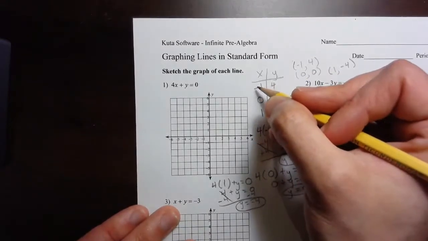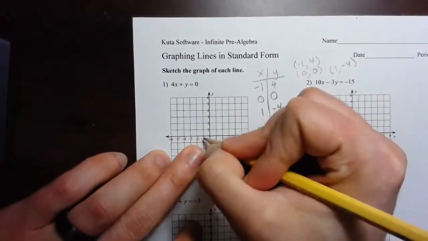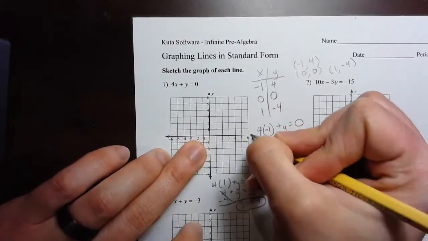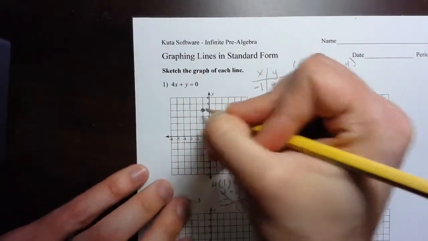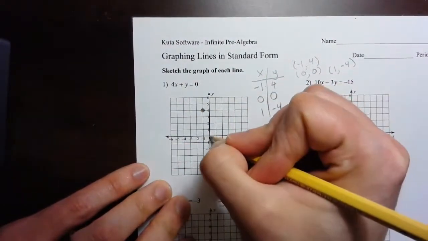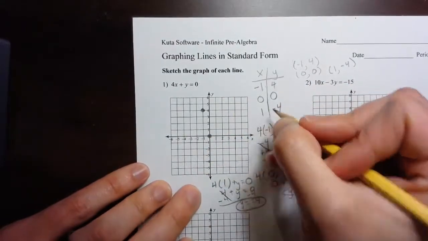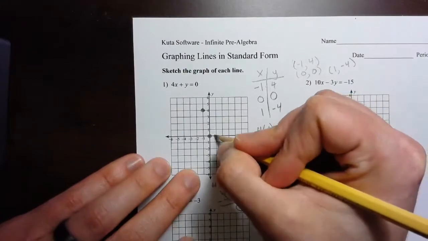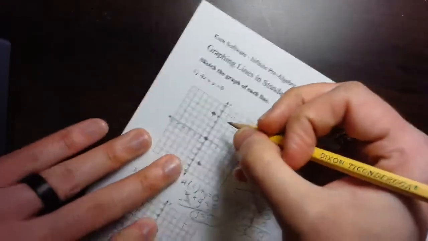So -1, 4. Well, -1 on the x-axis is right there. And then +4 on the y-axis goes up there. 0, 0, well, that is the origin. That's the world's most famous point. And then 1, -4. Well, there's 1 on the x-axis and -4 on the y-axis.